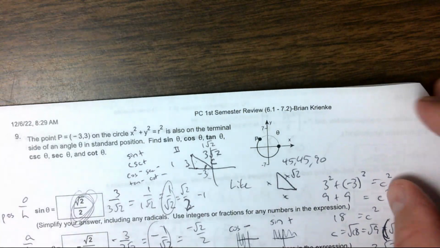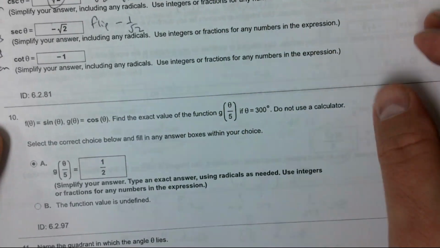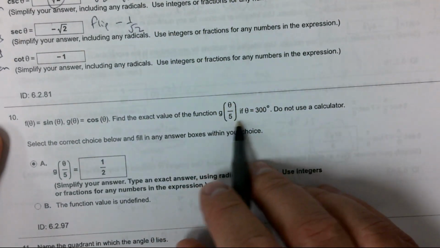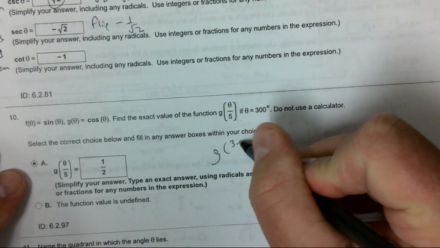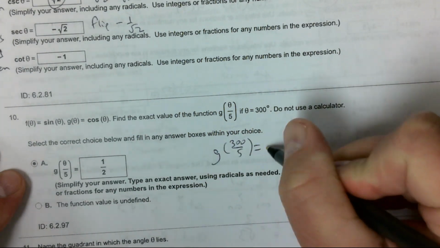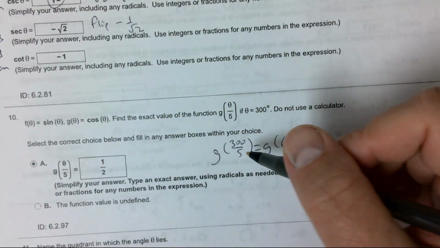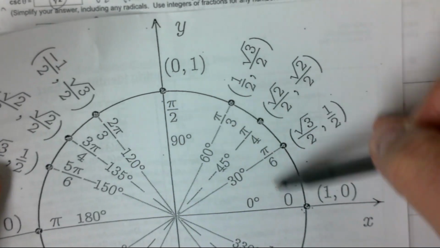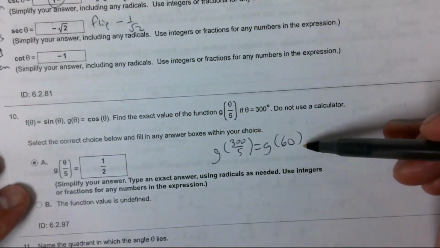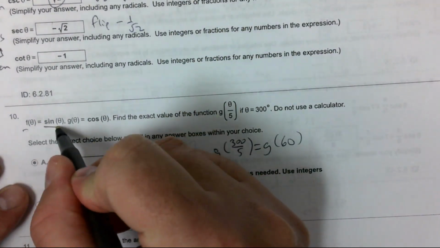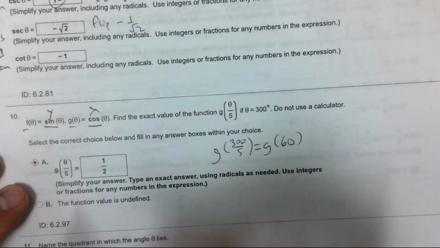Okay. Now the next one, on this next one, we have g of theta over 5 if it's 300. So our first thing we do is 300 divided by 5, which is 60. Whatever number they have here should end up in quadrant 1. Okay. And now it's g of 60. Well, f is sine and g is cosine. Remember, sine is y, cosine is x.